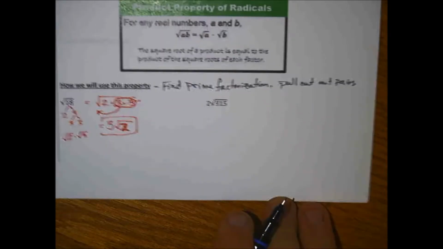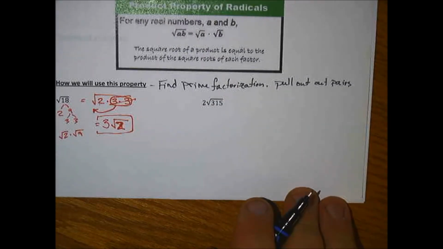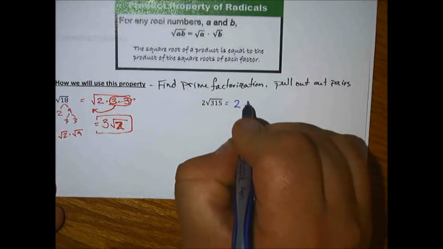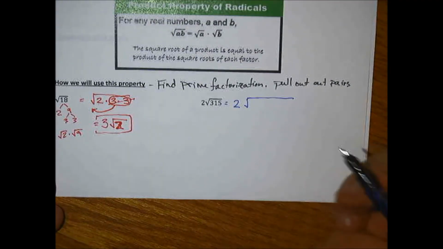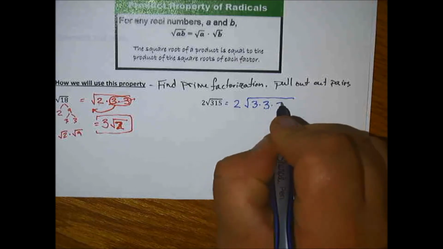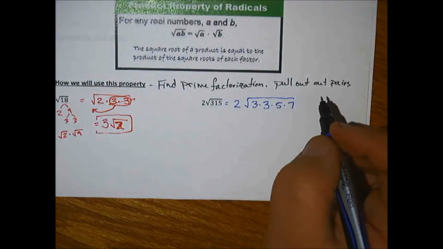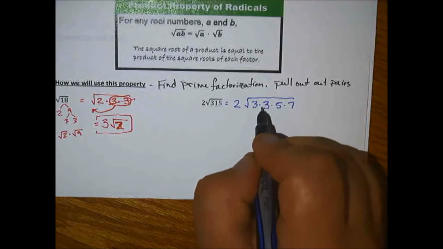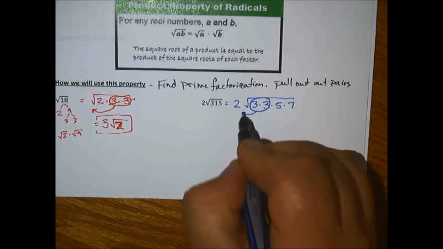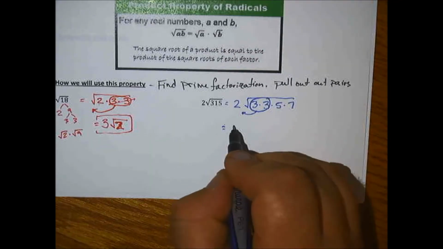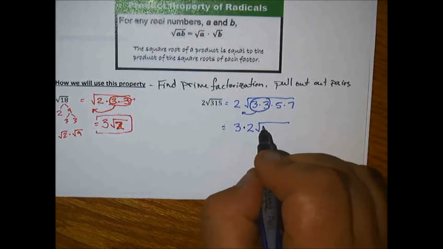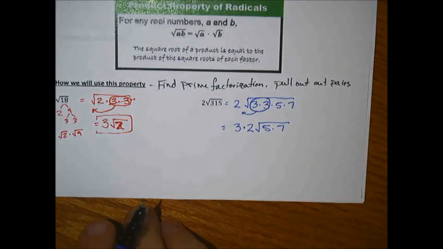Let's go and look at the next one. We found the prime factorization of 315 up above. I'm just going to use that. So we have 2, that's outside, square root or radical, whichever one you want to say, it doesn't matter. But it was 3 times 3 times 5 times 7. Same type of problem here, because the only thing that has a buddy, the 3's have a buddy. So they'll come out. And when they come out, they're just multiplied by what's ever there already. So 3 times 2, and then 5 times 7 is left over.